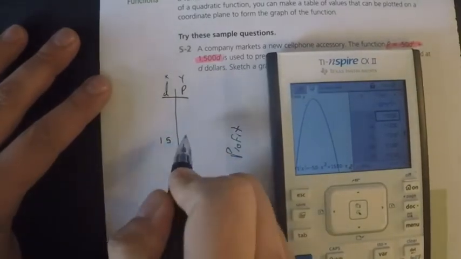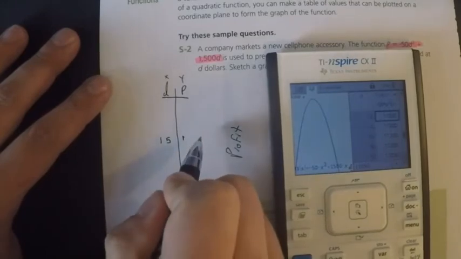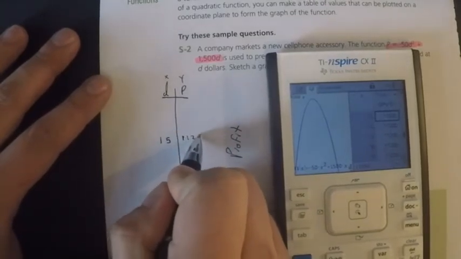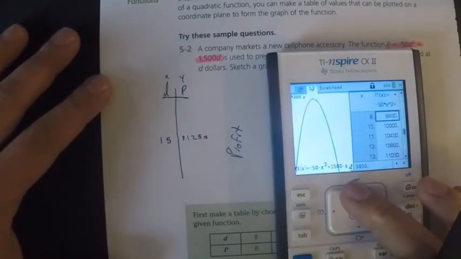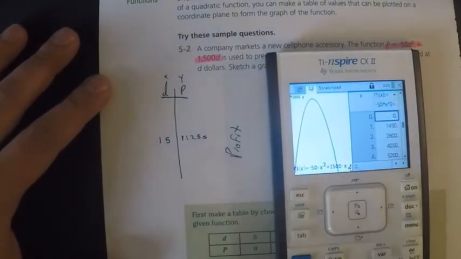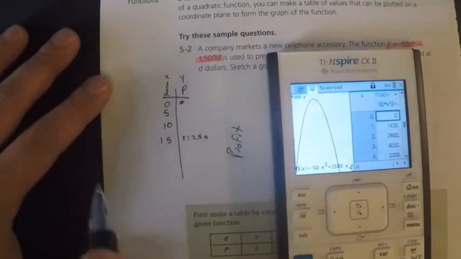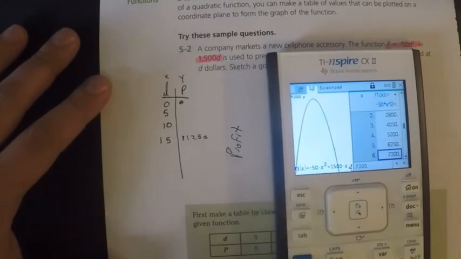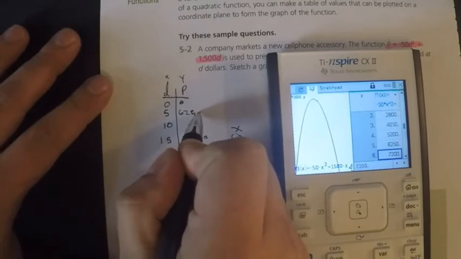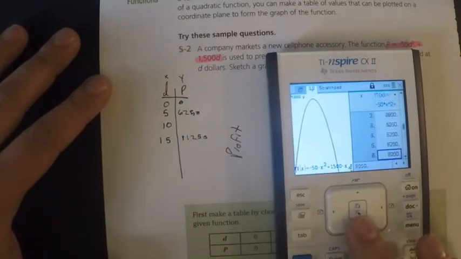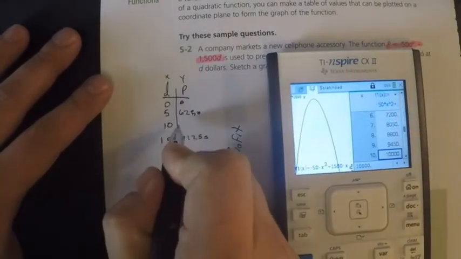And at 15, it's $11,250. And then we want to go, we'll count by 5. So let's start at 0. So at 0, it's 0. Then we'll do 5 and 10. At 5, it's 6,250. Then we go down. At 10, it's 10,000.